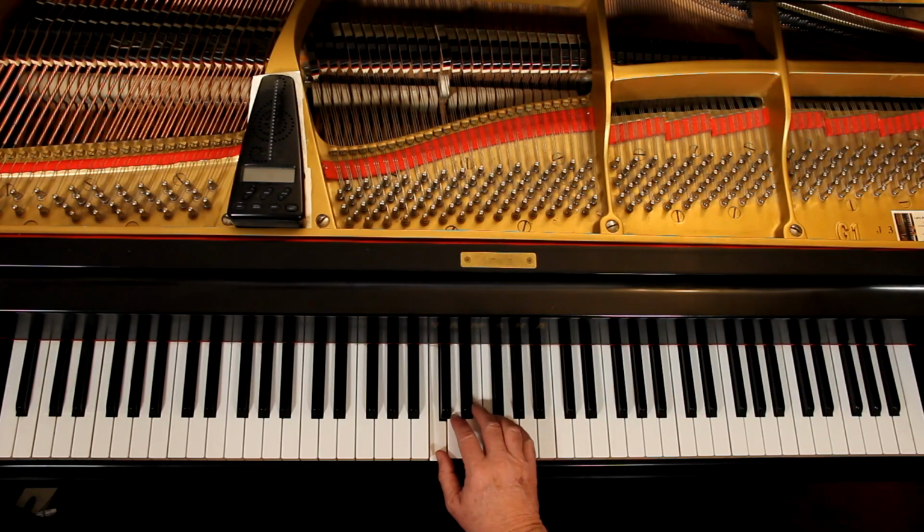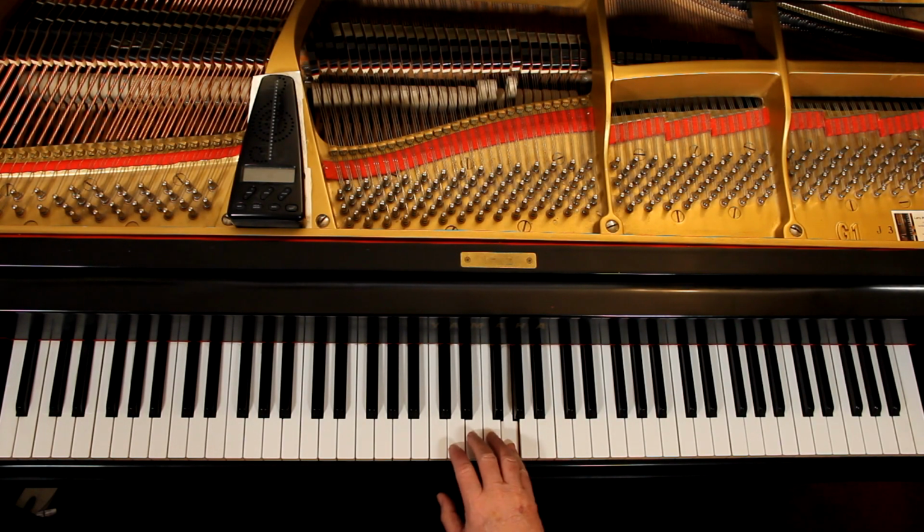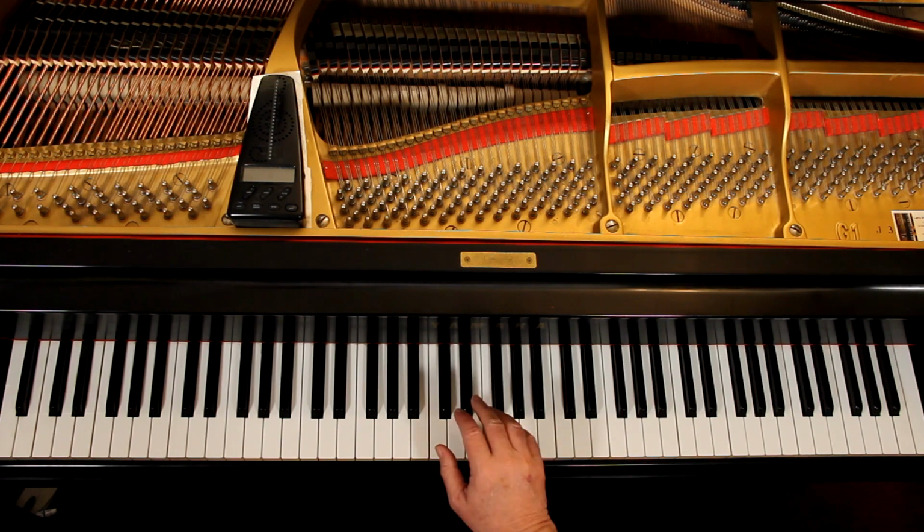Now I'm doing it a measure at a time, and that's fine when you're first learning it. You may need to do that. But it's got to be to the point where there's no pauses or anything. It just goes straight through. So 1, 2, 3, 4, 1, 2, 3, 4, 1, 2, 3, 4. The beat just keeps going. No, you just keep going. So the first few measures of this is here. You get the idea?